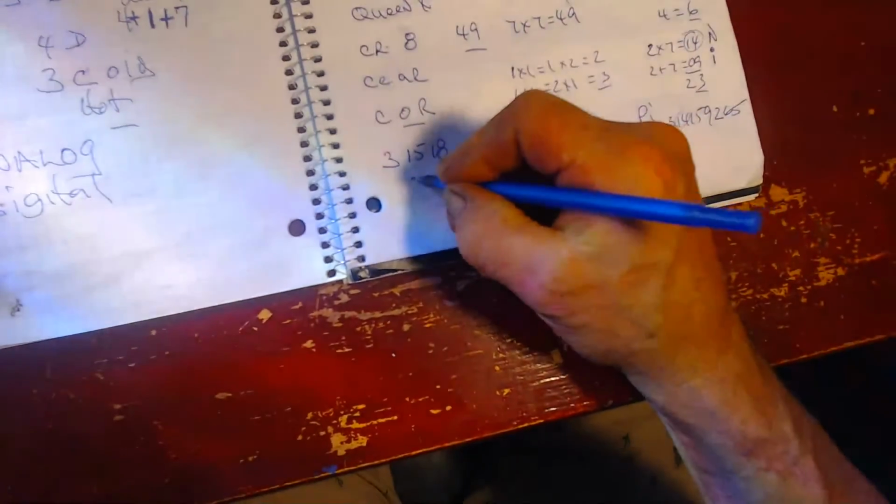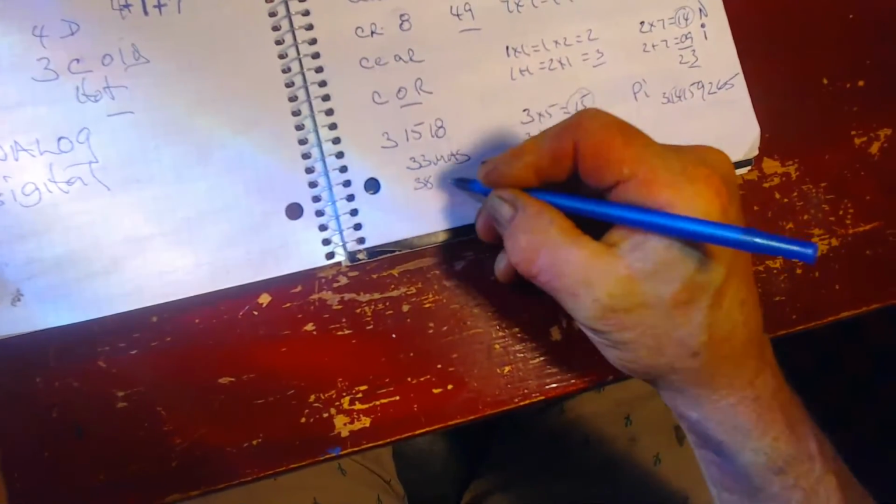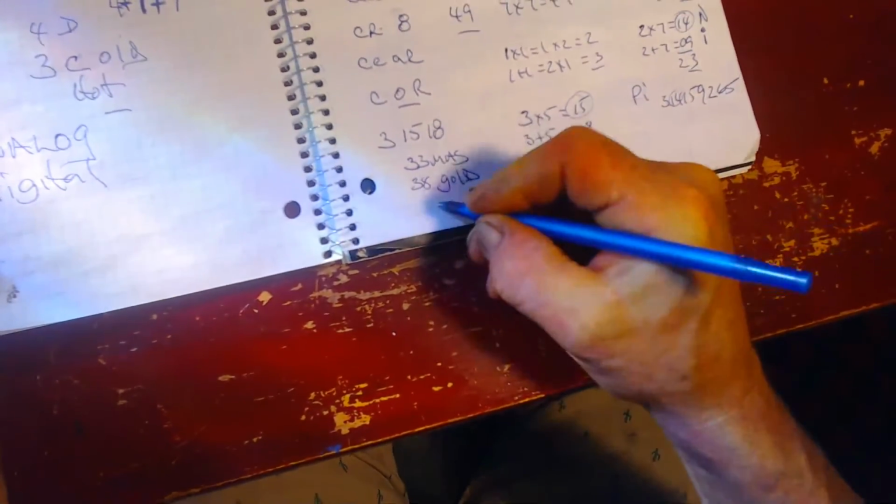This one becomes rotation. 3 by 33.99 in rotation of Route 66 through Jupiter. This is the mass, 33. 33 is gold, which evaluates 33 mass into 38 gold into OR gold.